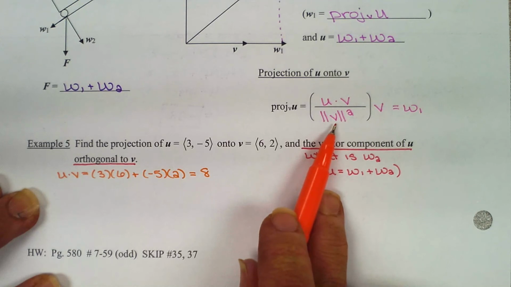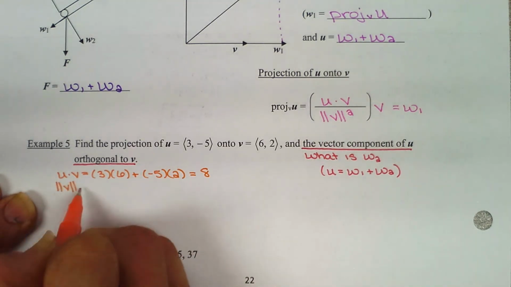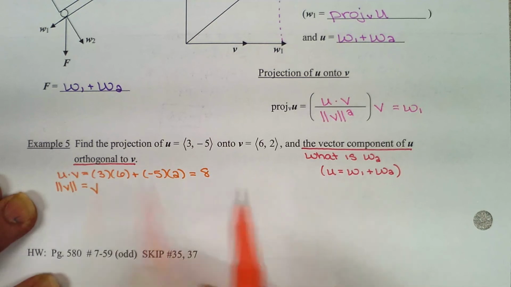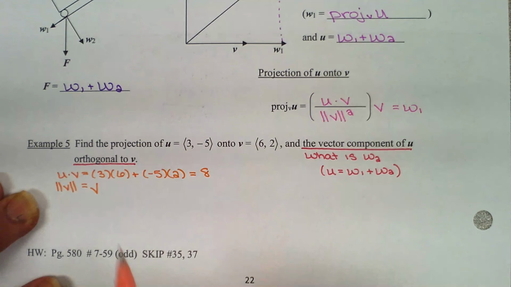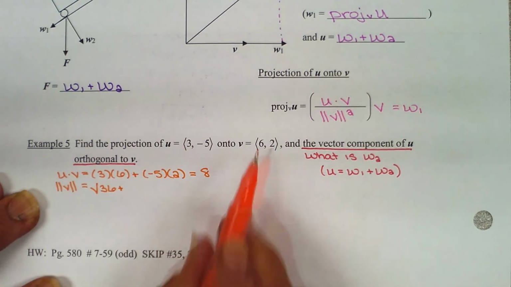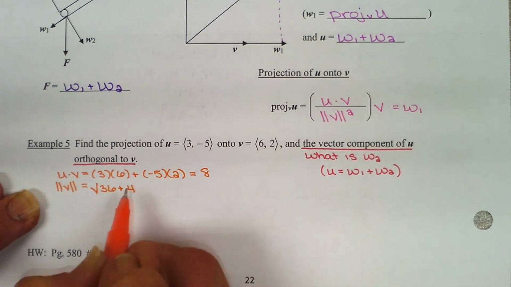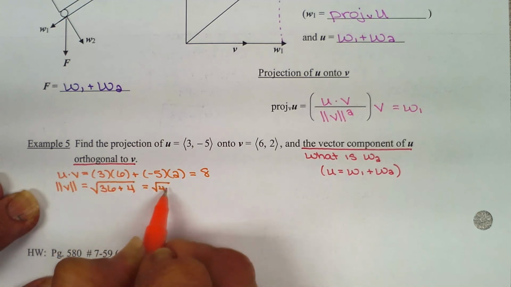Then we need the magnitude of V, which is the square root. Remember, we square the x component, square the y component, add them together, and take the square root of the whole thing. So 6 squared is 36, plus 2 squared, which is 4, which would be the square root of 40.